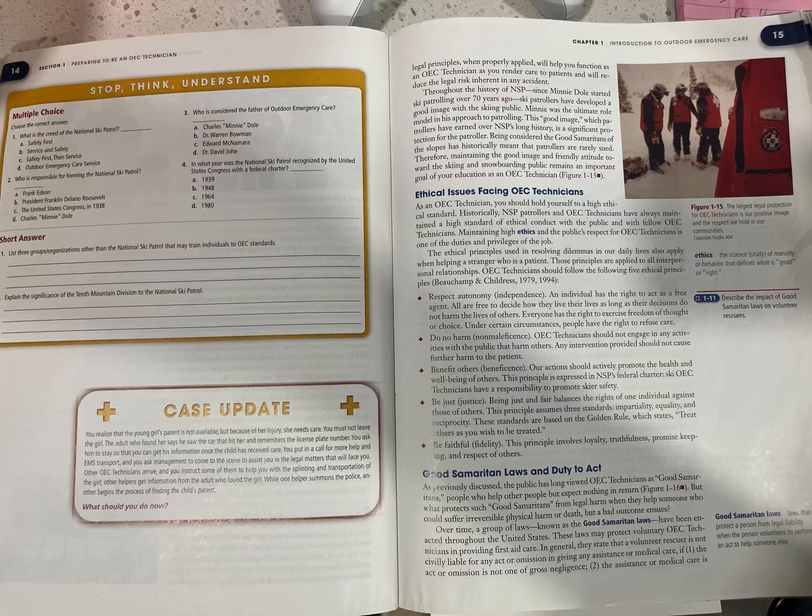In general, they state any volunteer rescuer is not civilly liable for any act or omission in giving any assistance or medical care if: 1, the act or omission is not one of gross negligence; 2, the assistance or medical care is provided without fee or other compensation; and 3, the assistance or medical care is provided at the scene of an emergency, in transit to a medical facility, or through communications with personnel providing emergency assistance. Good Samaritan laws protect volunteer rescuers from negligent actions, but not from acts of gross negligence.